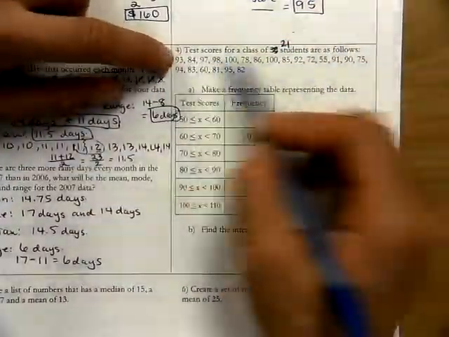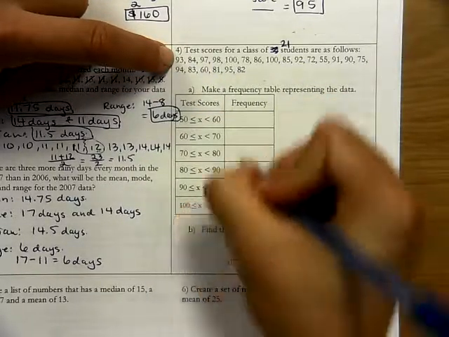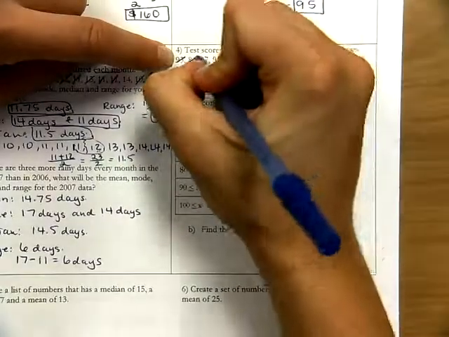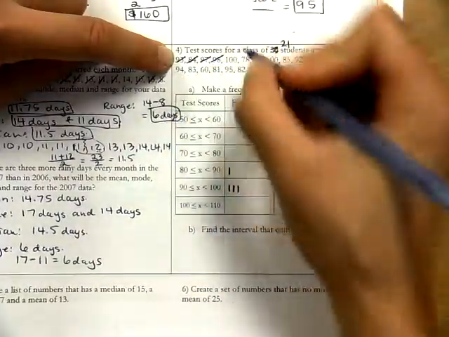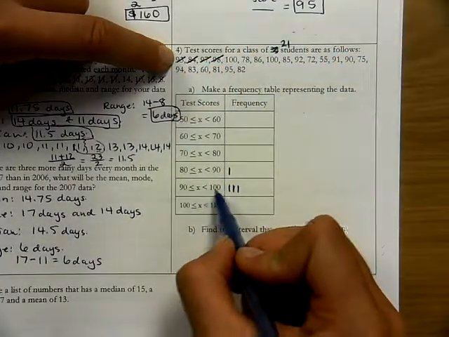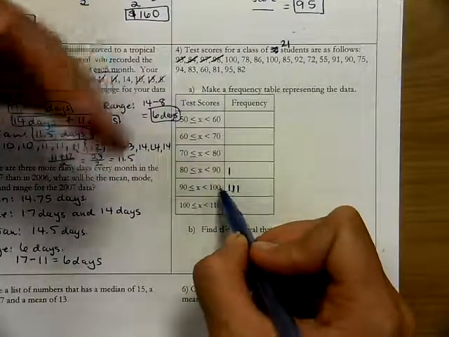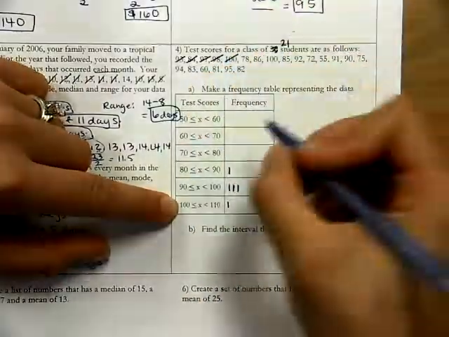All right, so I'm just going to go through here. 93 would fit in here. 84 is right here. 97, 98, 100. 100 is a tricky one. So 100 shows up in 2 intervals, but remember, once you get to 100, it gets bumped up to the next interval. There's the equal to, so the 100 is going to go down here.